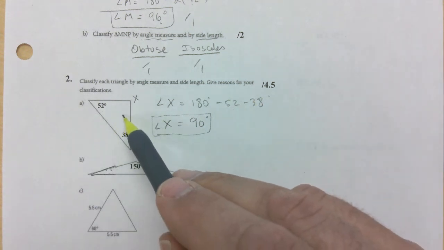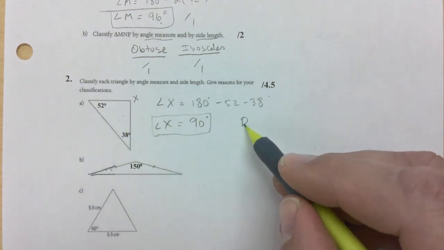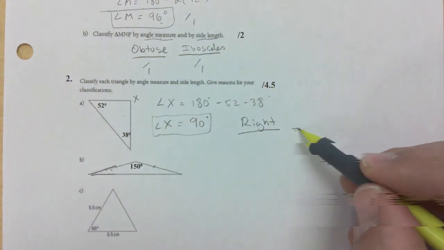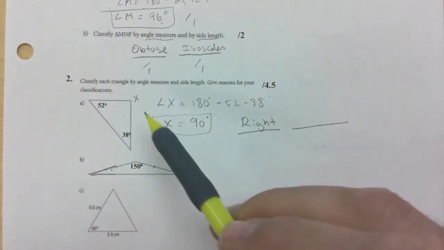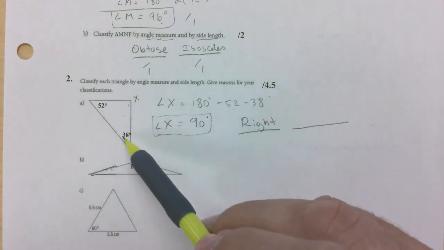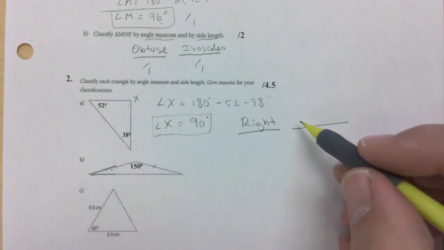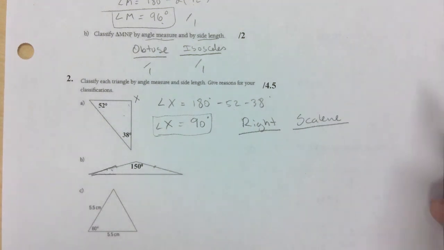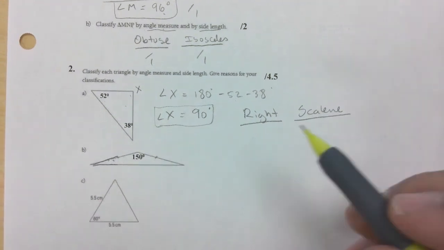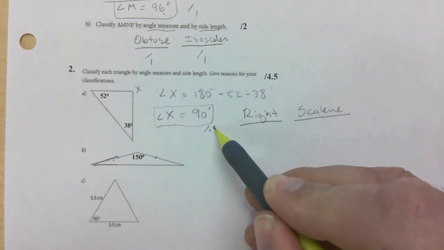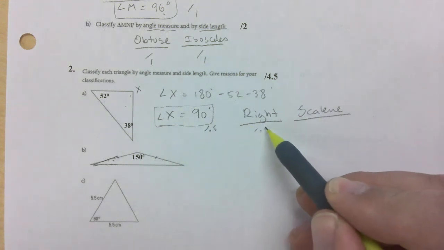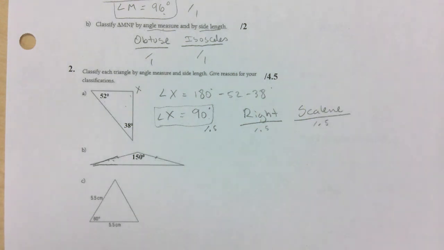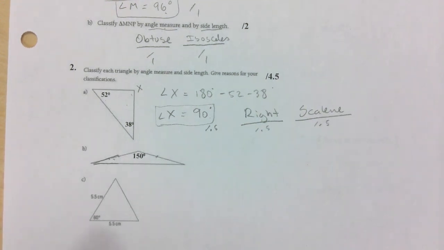So this one right here, first of all, it's a right triangle, and because all angles are different in measure, I know that all sides will be different. So this is a scalene triangle. So this is how this goes. You get half for this step, you get half for this, and you get half for that. You get 1.5 for 2A.